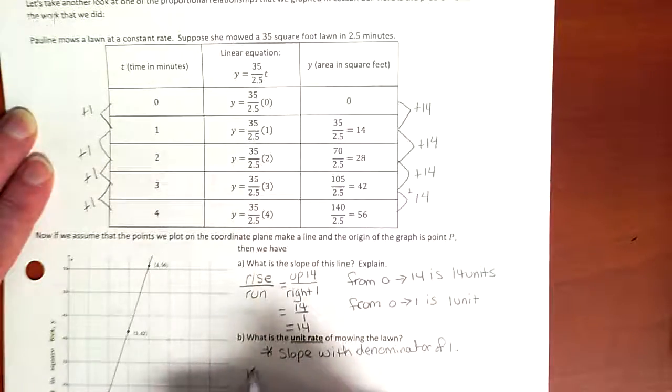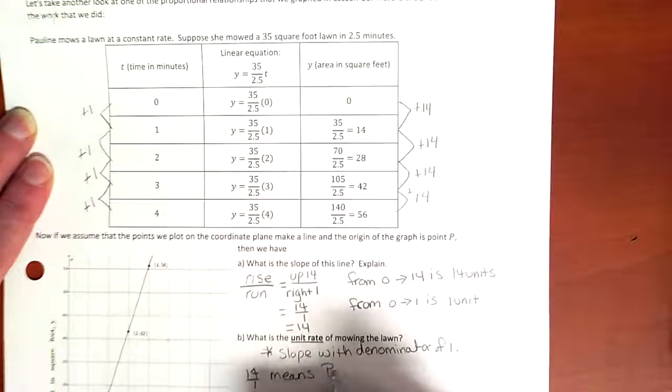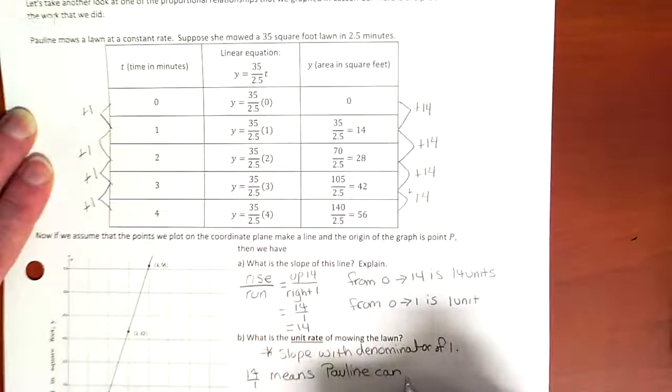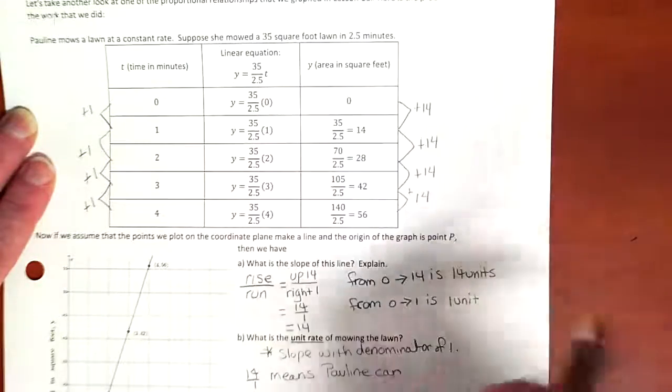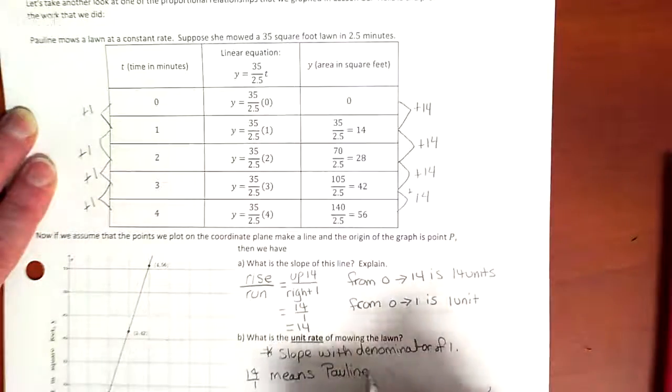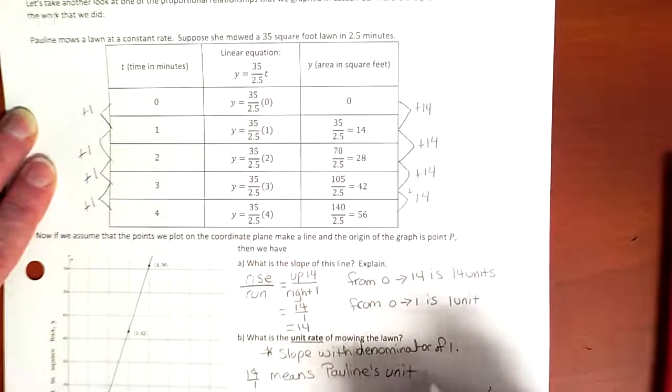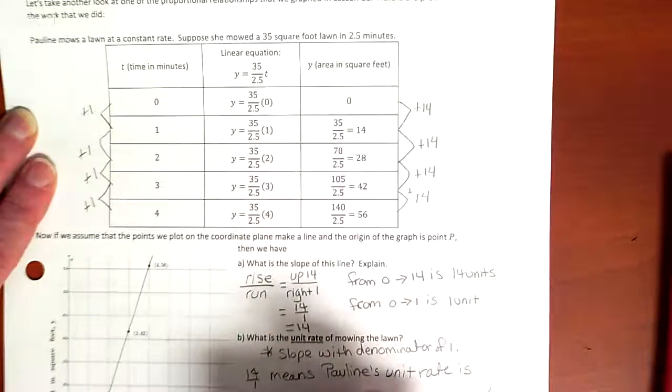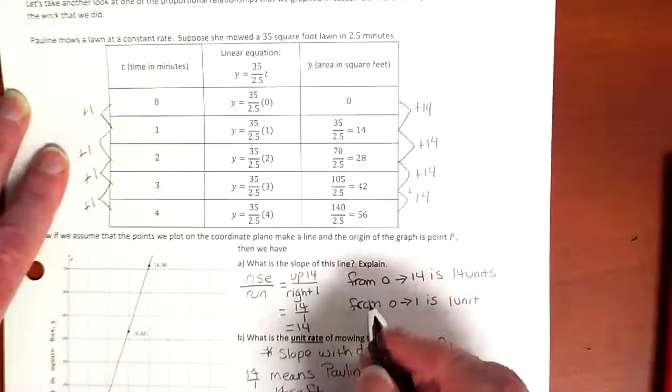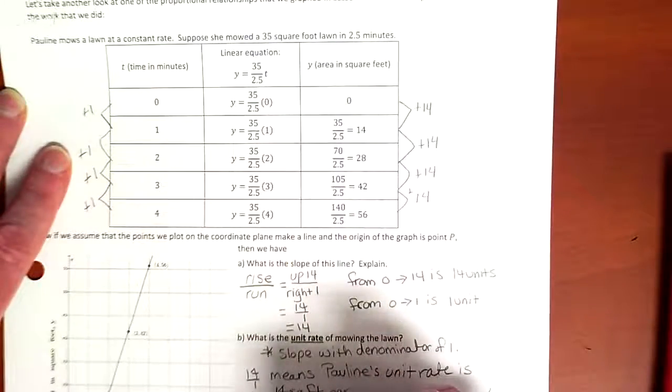So 14 over 1 means Pauline's unit rate is 14 square feet for 1 minute.